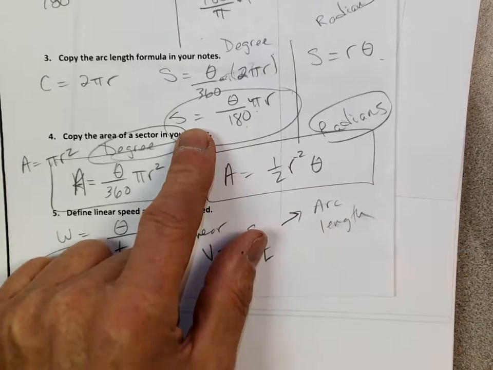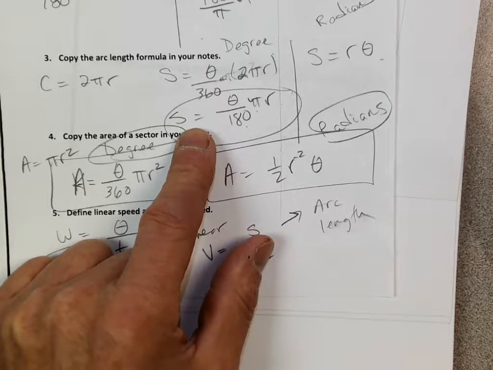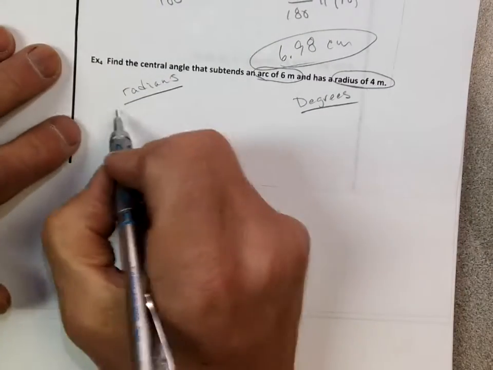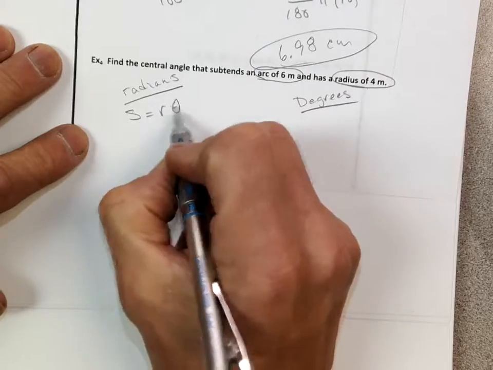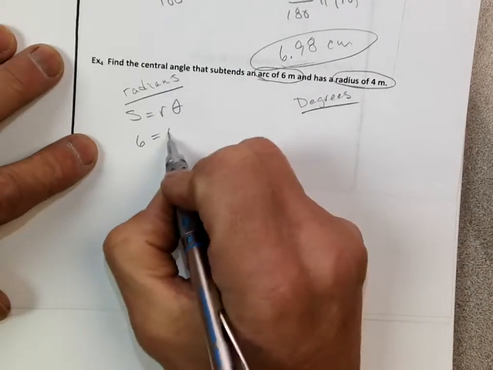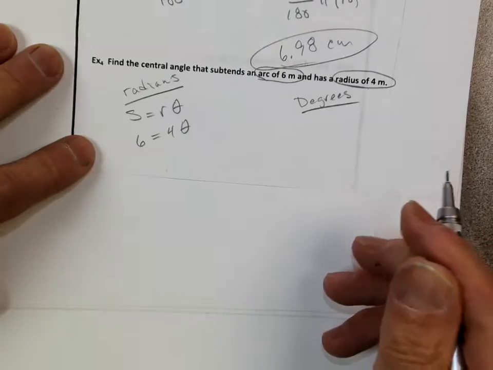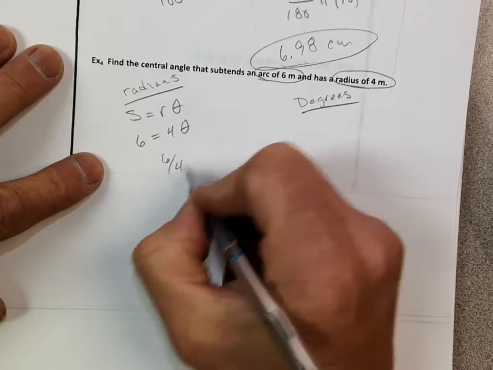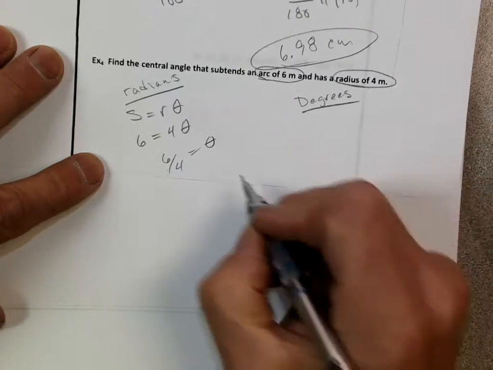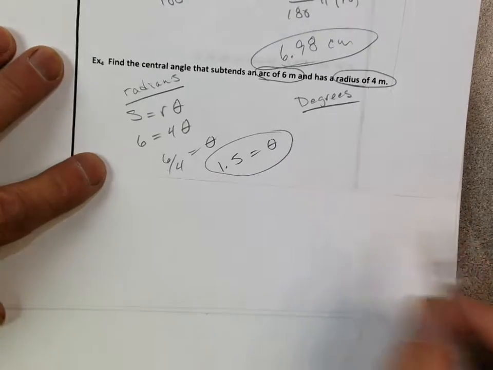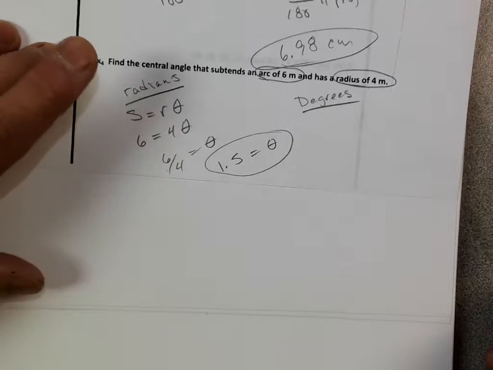Now I like radians. Degrees are for dummies, right? So let's use the easy formula, but we need to remember that the angle is going to be in terms of radians. So if you use our S equals r theta, it's this easy. We go 6 equals 4 theta. We divide. We got 6 over 4 equals theta, but that's 1.5. Now 1.5 is an angle, but it's an angle in terms of radians.